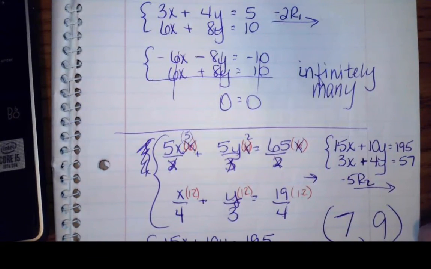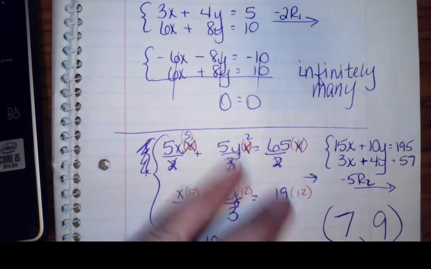We got a couple more. I've got a 6,000 seat theater. It has tickets for sale at $25 and $40.